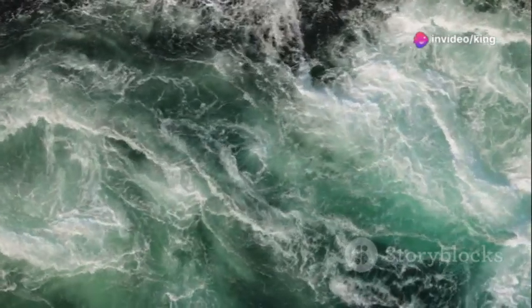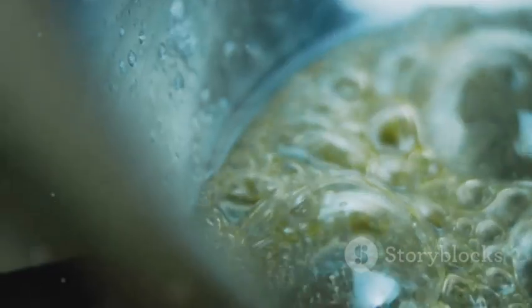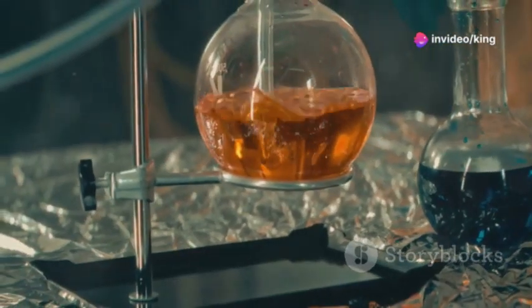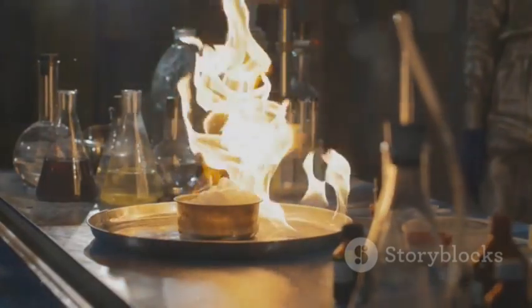Solutions are everywhere, from the oceans to our own bodies. They're mixtures where one substance dissolves evenly into another. We call the dissolving substance the solute, and the substance it dissolves into the solvent. Understanding how these solutions behave is key to understanding many chemical reactions and natural phenomena.